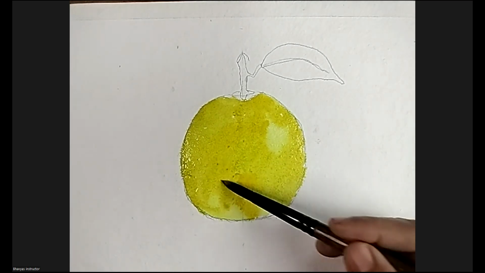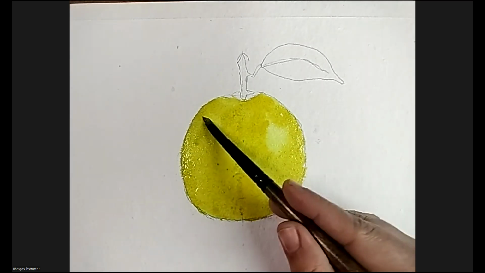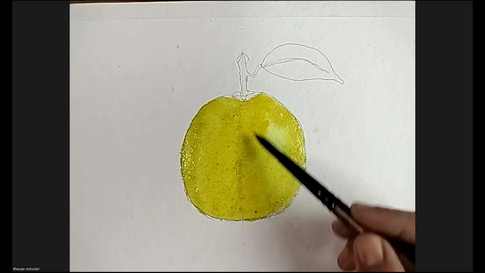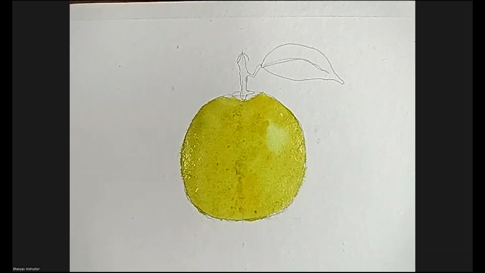Okay. So the first layer was dried. On the dry surface only, I am applying the second layer. I am not applying too much water. Okay. When you apply too much water, it will take out the cotton strings in the paper; those strings will come out. Okay. So don't apply too much water, apply little water.